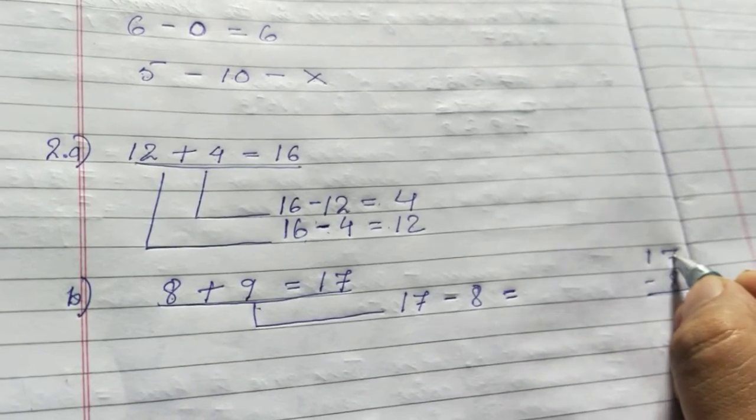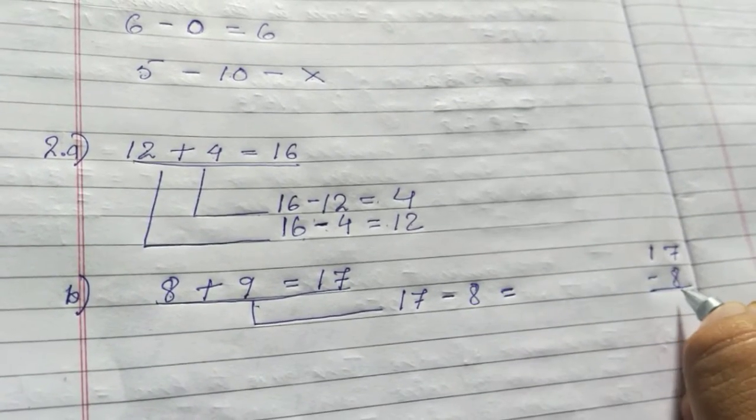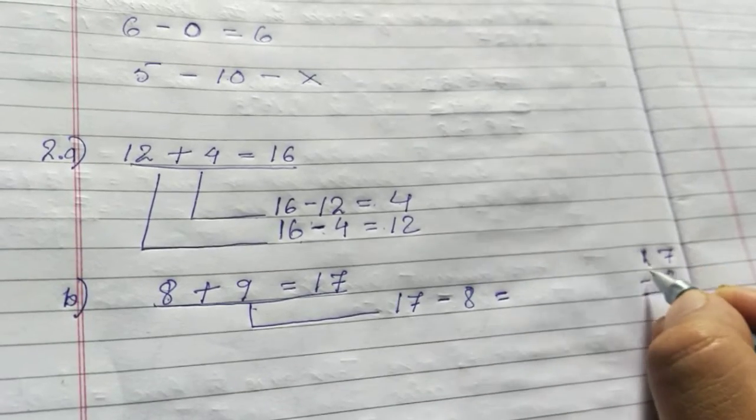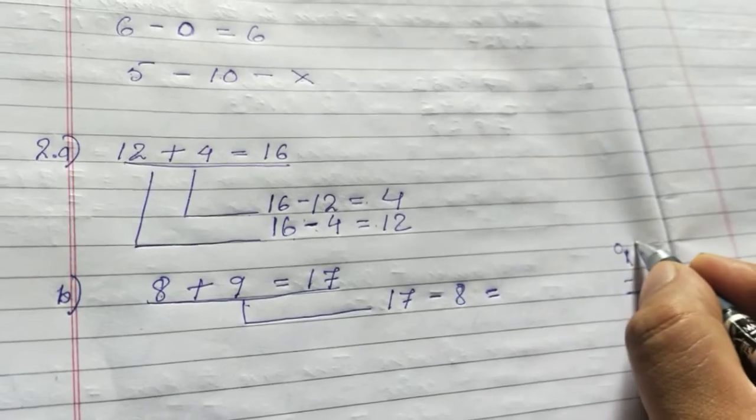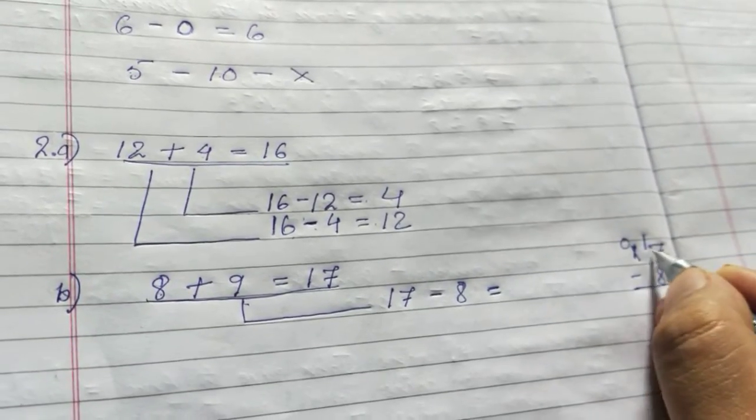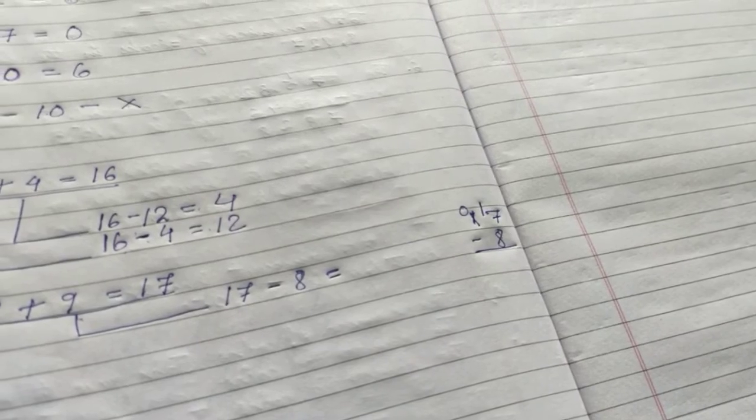Here it is 7 and here it is 8, so you cut it over here, this will be 0, and you bring 1 over here, this will be 17. Now you count it in your hands. Now you are subtracting 8 from 17.